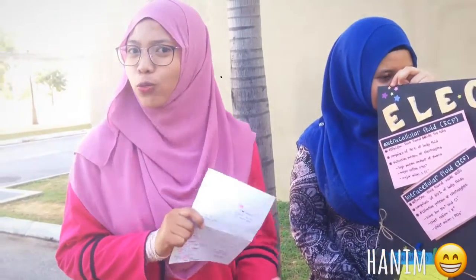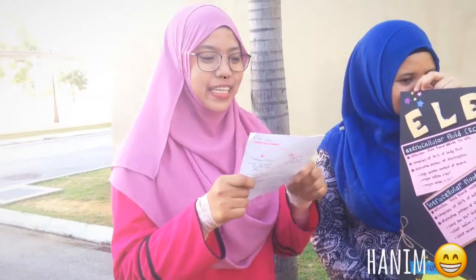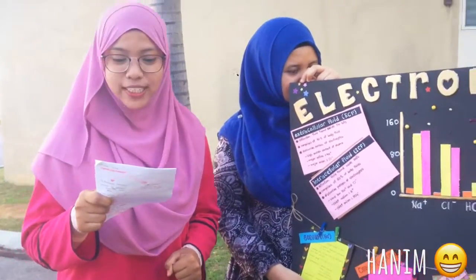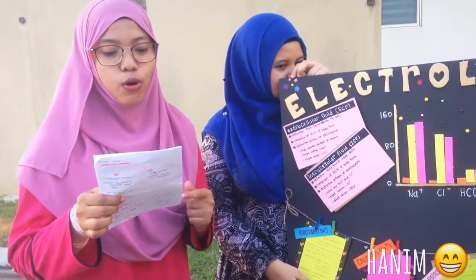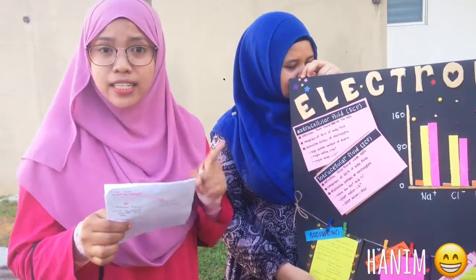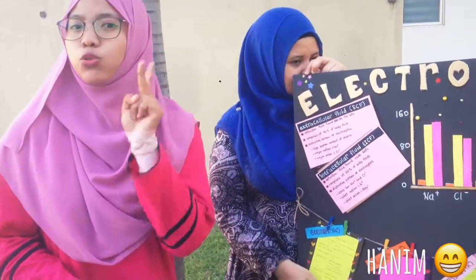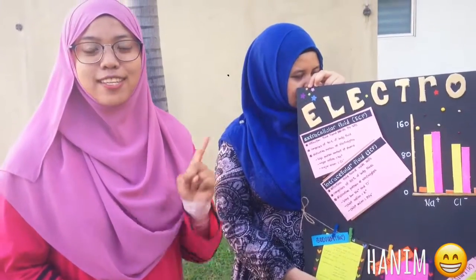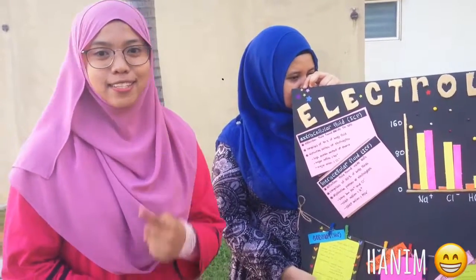Do you know what calcium is and its function in our body? Calcium is essential for bone and teeth formation, and it is also for blood clotting and muscle contraction. Calcium is regulated by two important hormones, which are parathyroid hormone and calcitonin.